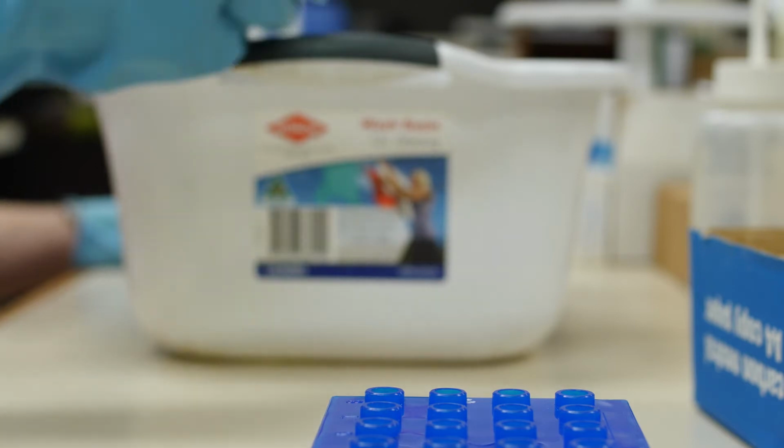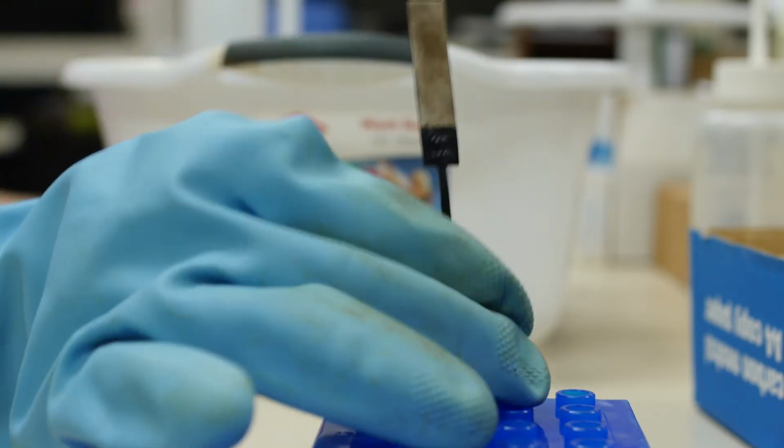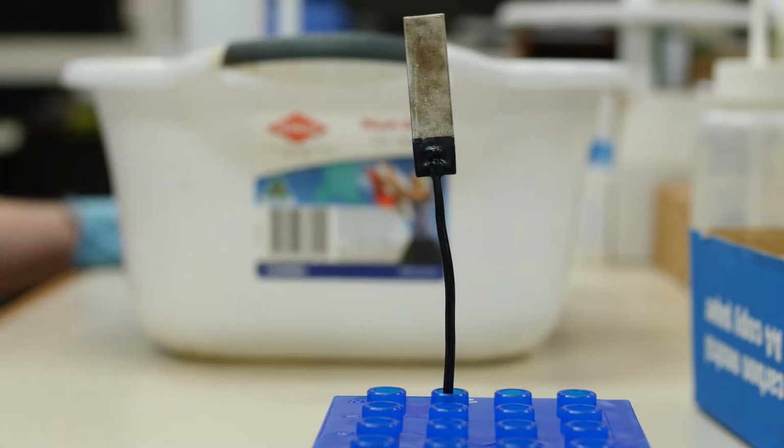Once a coupon is clean, it can be moved to the drying rack. After a few minutes in the drying rack, the coupon is given a final thorough drying with a hairdryer set to medium heat.